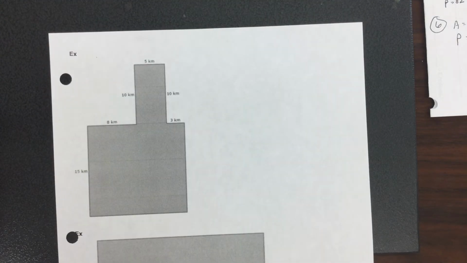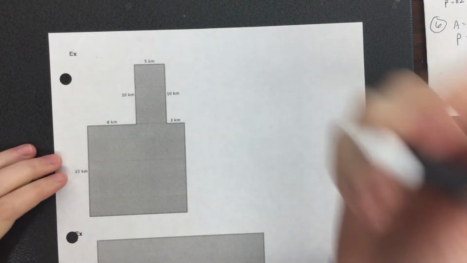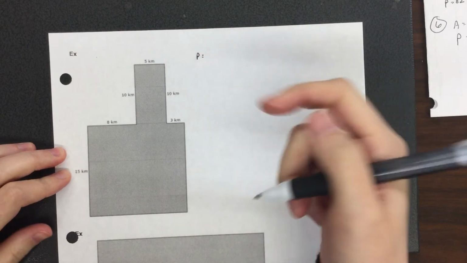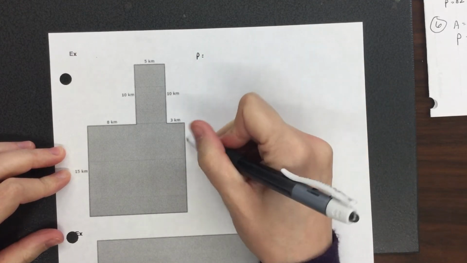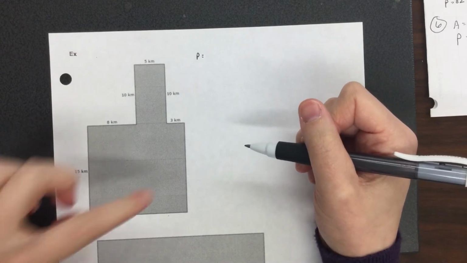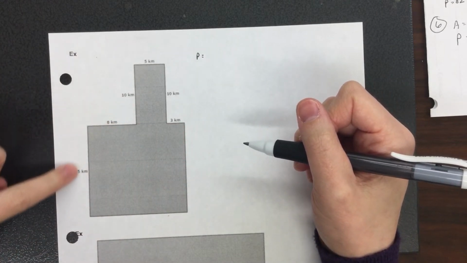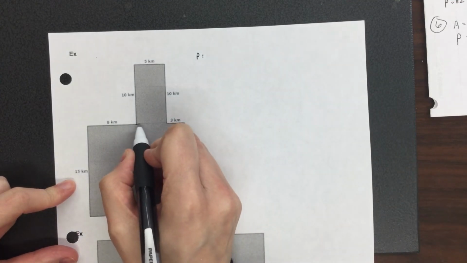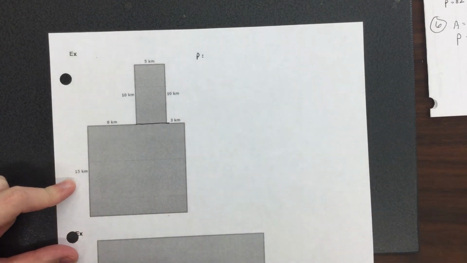Looking at the next example, they could want us to find the perimeter and area for this one as well. So perimeter is going to be equal to all the sides added together. And if you look, some of the sides that we're looking at don't have side values on them. So you're going to have to use information that they give you in the problem to find what those values are. So if we look right here, this looks like a rectangle.